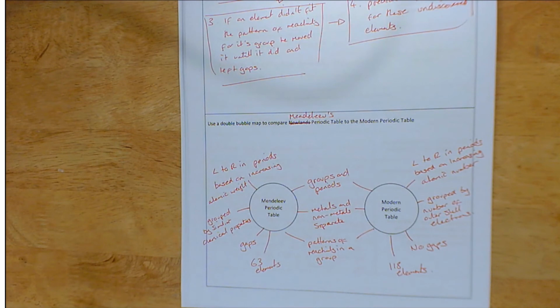So what we can see is Mendeleev, when he was grouping them by chemical properties, he'd sort of stumbled across the fact that they will have the same chemical properties, and we know that the modern periodic table, they're organized into groups because of the number of outer shell electrons. Well, it's because the number of outer shell electrons determines the chemical properties.